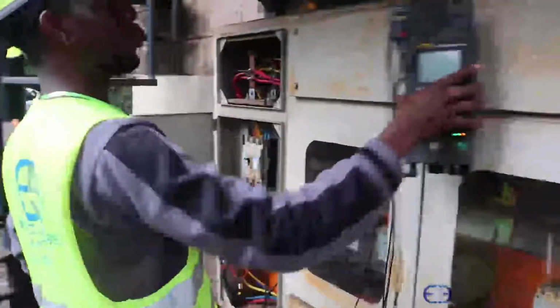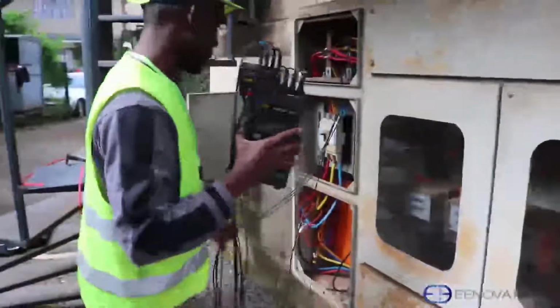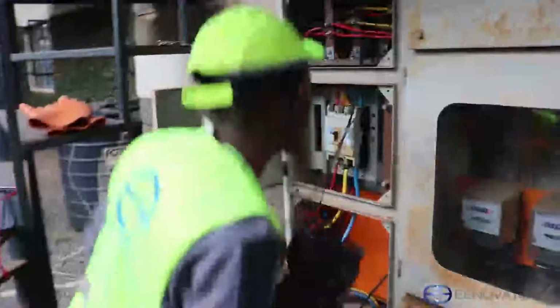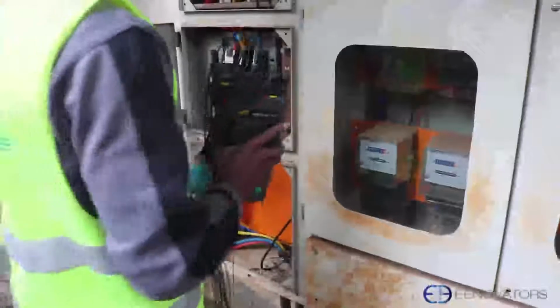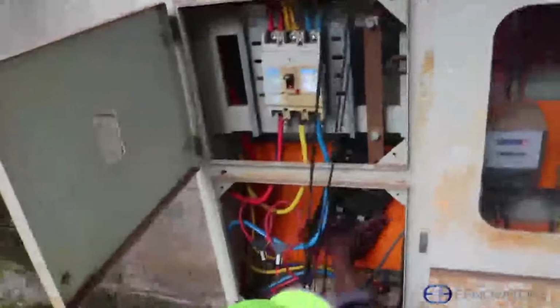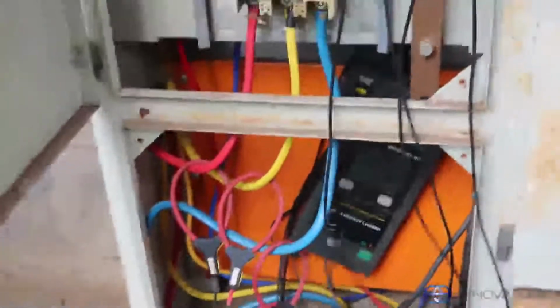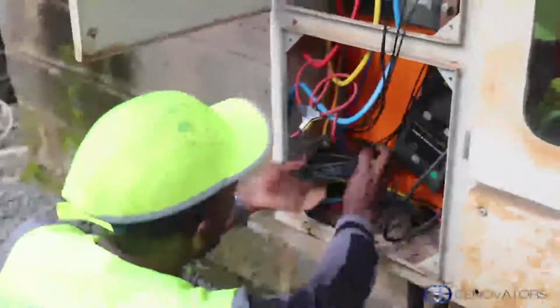Then we don't want to leave our bell hanging outside, so we just put it inside. I'll place it inside here, I'll place it inside there. Then these wires, I'll place them safely inside here.